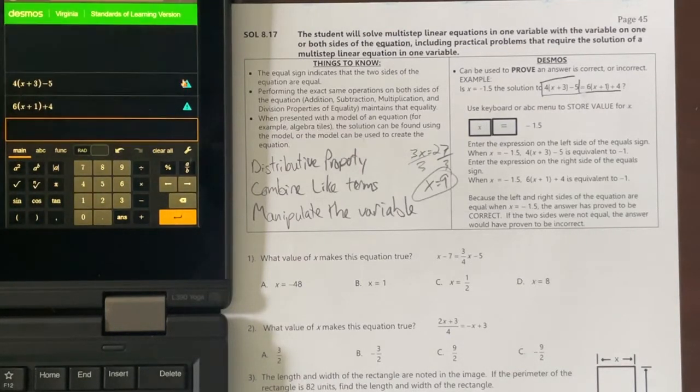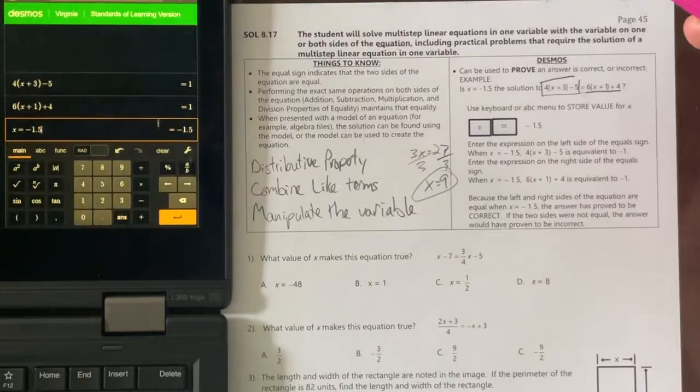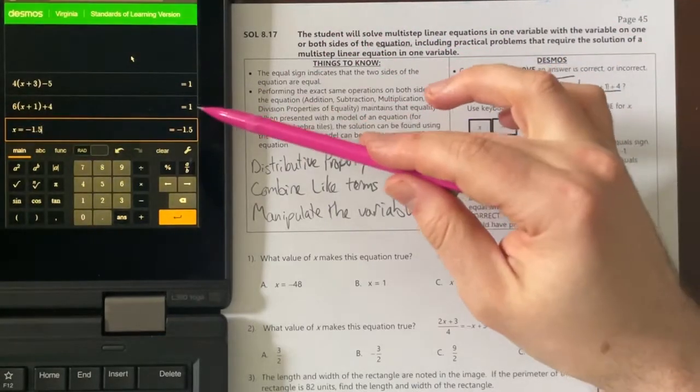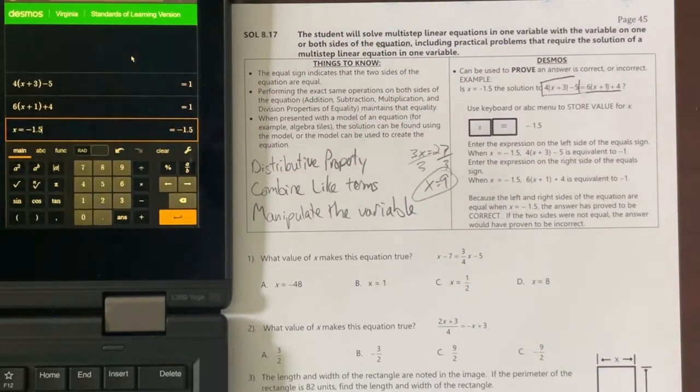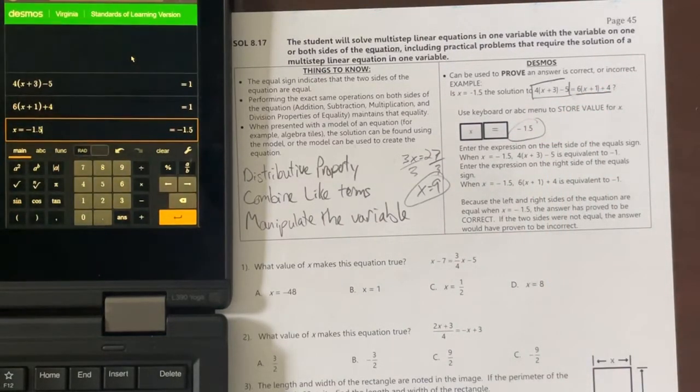It's saying, okay, I can't get a value yet until I define what x is. So let's say in the example it has x equals negative 1.5. Since these two lines are the same, meaning these sides of my equation are both equal, we know that this is the correct answer. So make sure that you can do that simply.